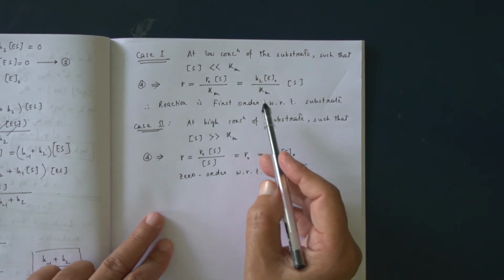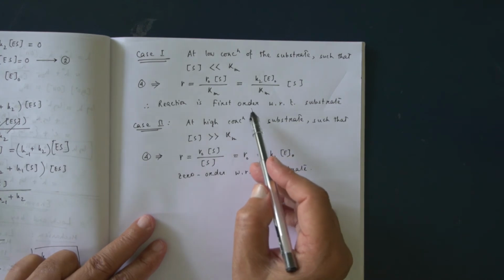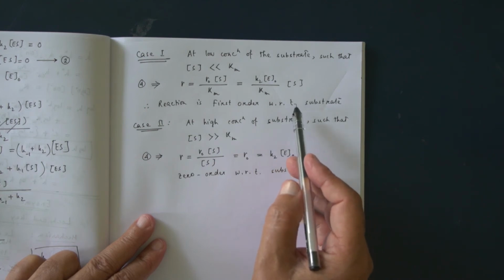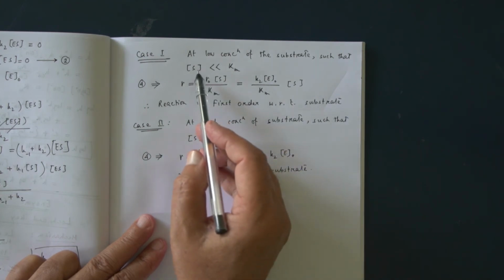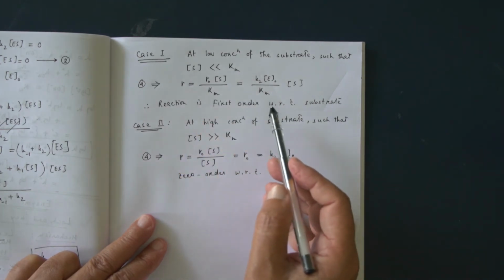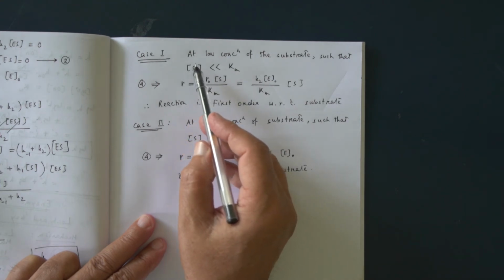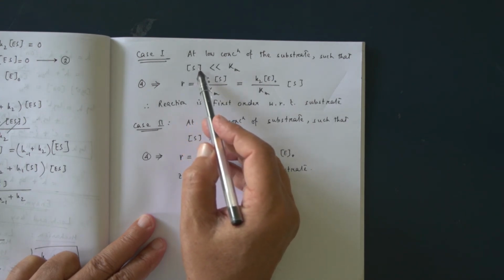So we are getting two conditions. According to one condition, the enzyme substrate reaction is first order with respect to substrate when substrate concentration is small.